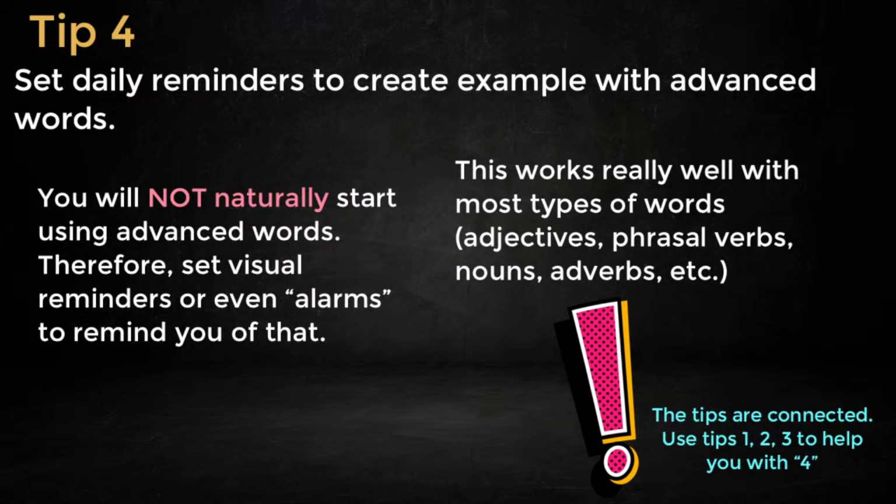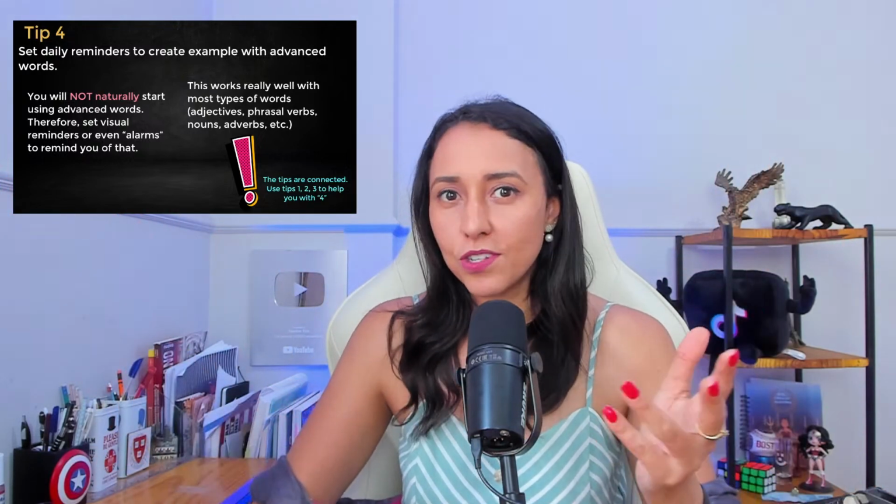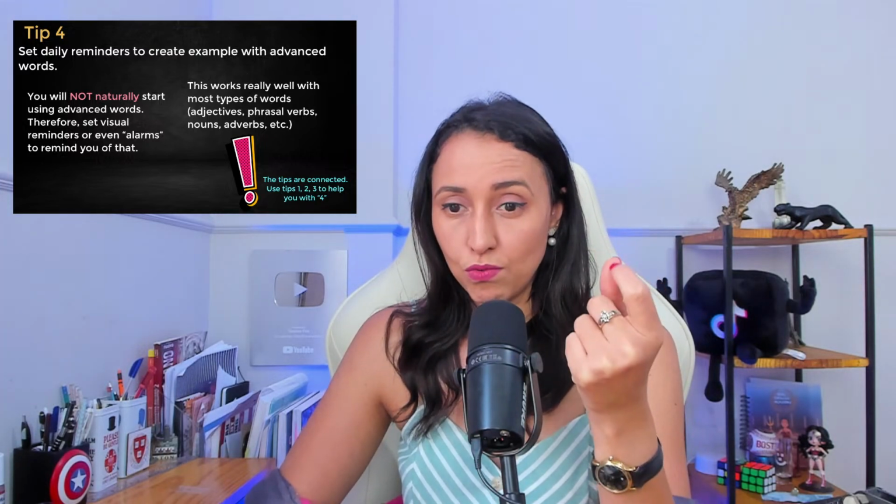Now, number 4, set daily reminders to create examples, plural examples, with advanced words. As I said before, you will not naturally use advanced words. You need to condition your brain to search, to opt for, to choose the advanced words. See, right now I used "opt for." I had a brain reminder here because I said "choose." But then I thought, okay, there's a better one. So let me say this again and use this sentence again. I will repeat myself, but this is a good exercise. So this is a daily reminder.